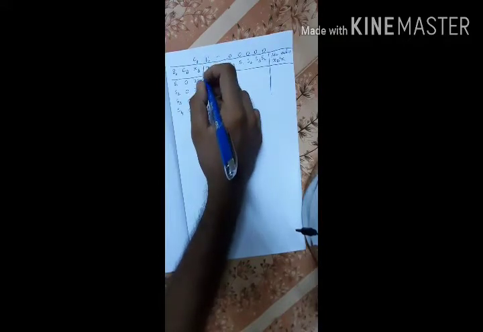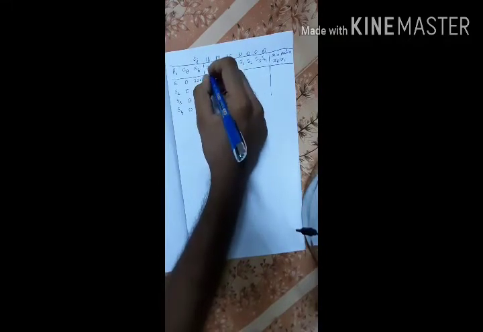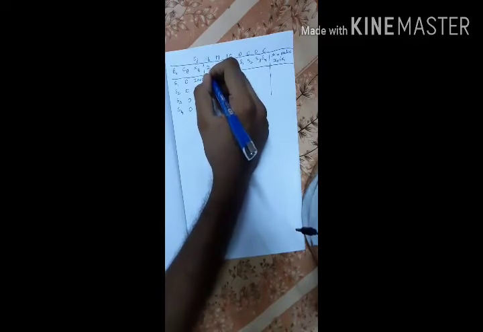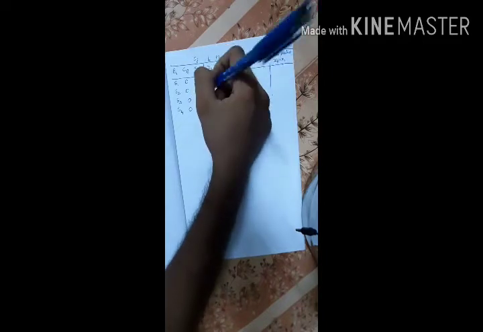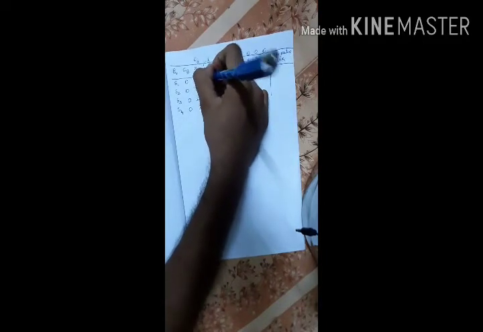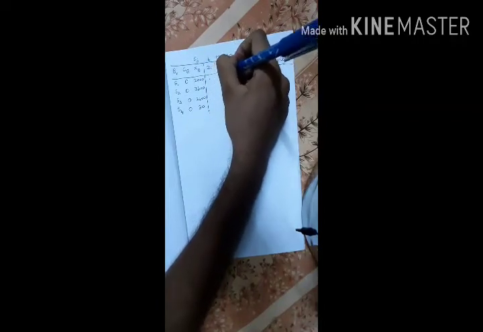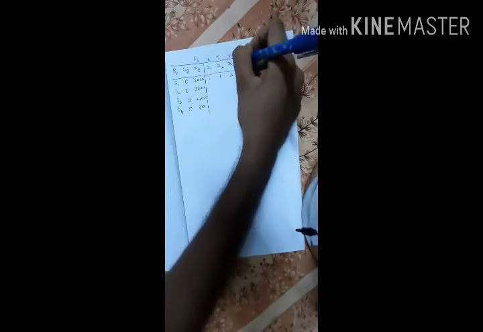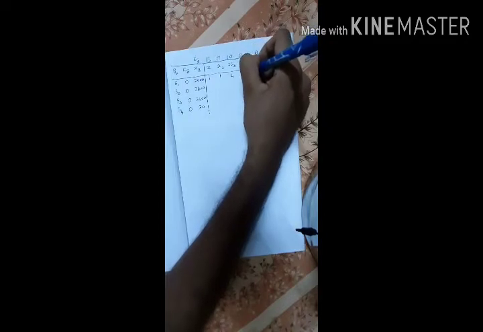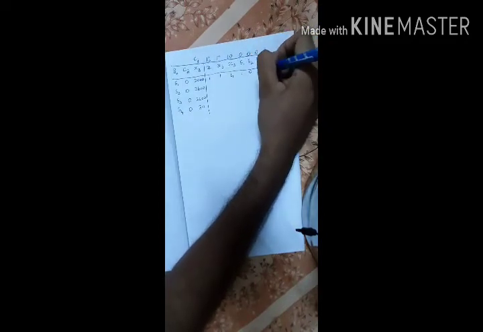So the coefficient of x1 in the first constraint is 1, x2 is 1, x3 is 4, s1 is 1, s2 is 0, s3 is 0, and s4 is 0.